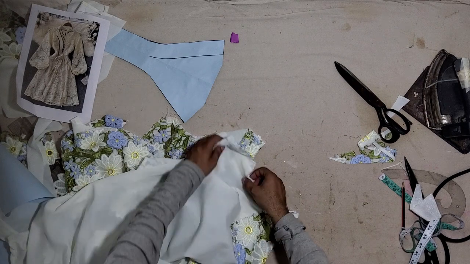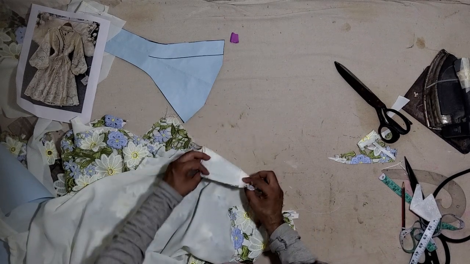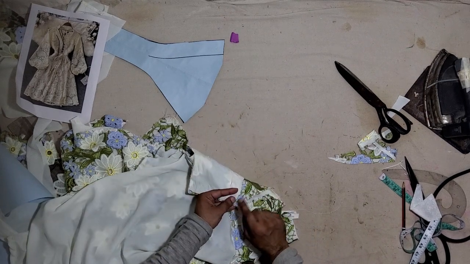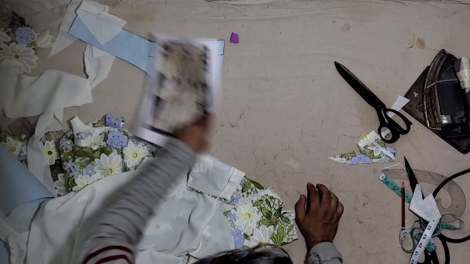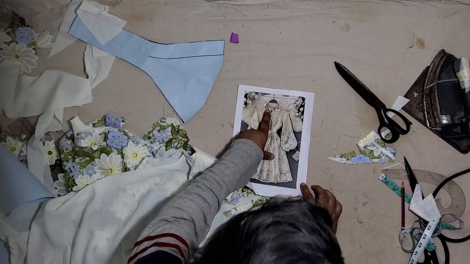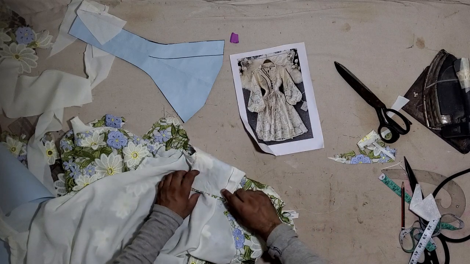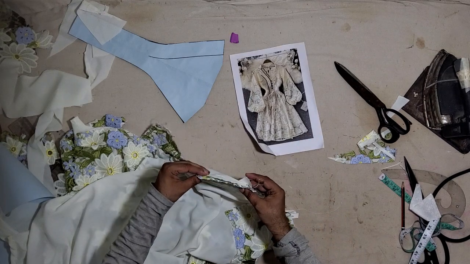This is the back part. In back, half inch will be extra in order to provide the collar at the back. We have a collar at the back. So let's stitch this one.